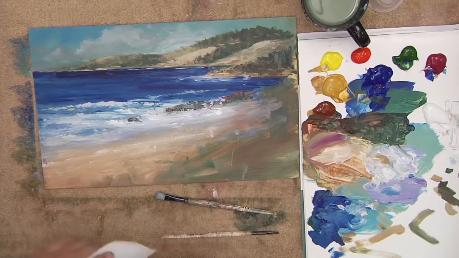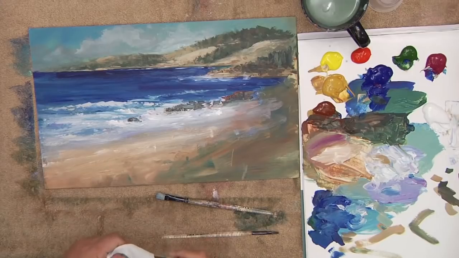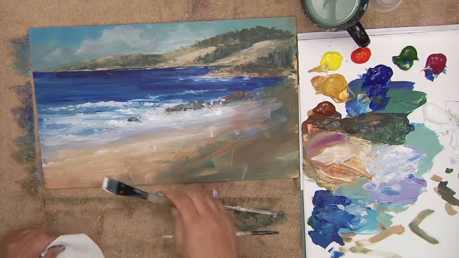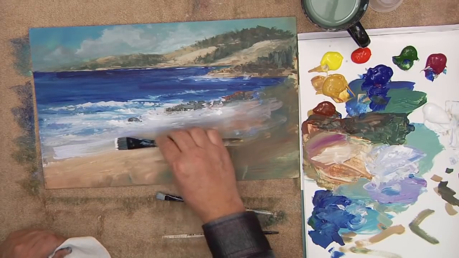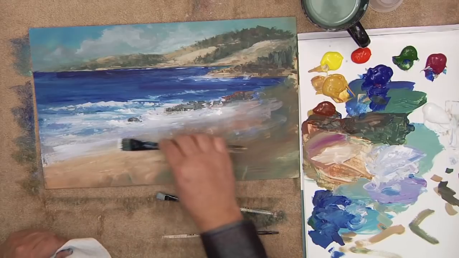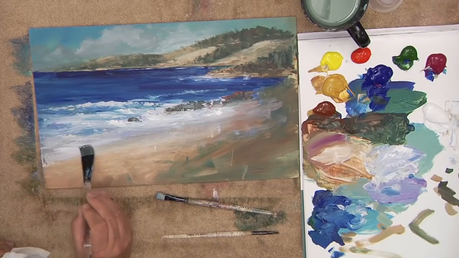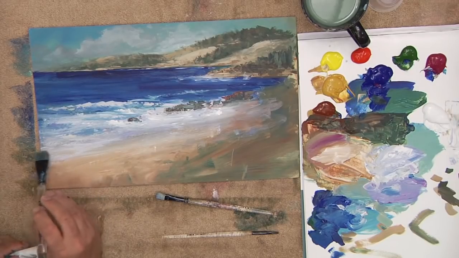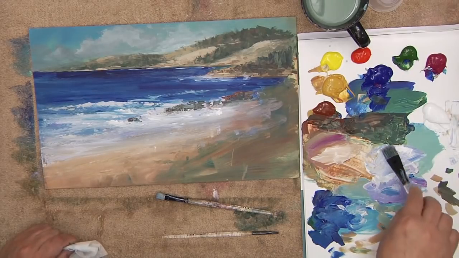Okay, and I'm going to get some of that heavy blue out of my brush here, go up to my wider, bigger brush, because I like to do that. It's all modeled with color. I hold it very flat, and I drag that, and this is where you can create the transparency of the water over the beach here.